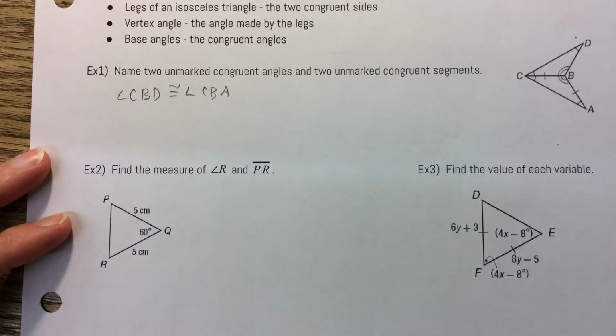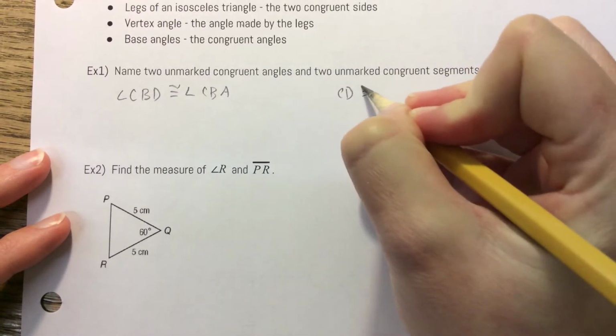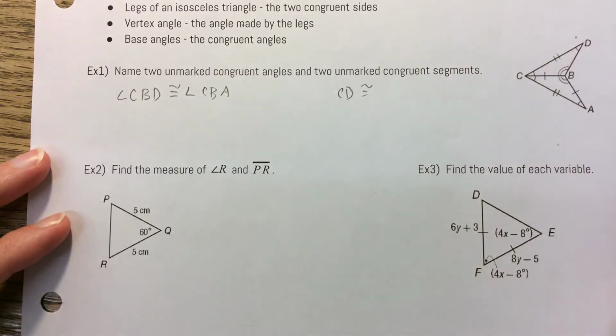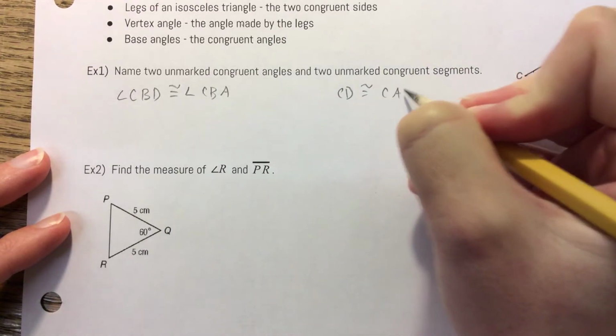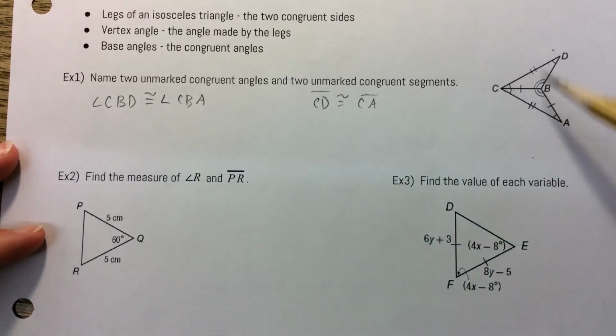I could say on here, the segments, another set of segments that are not marked. So this would be like the base. So this one would have to be congruent to this segment. So CD would have to be congruent to CA. So those segments would have to be congruent then also to each other.